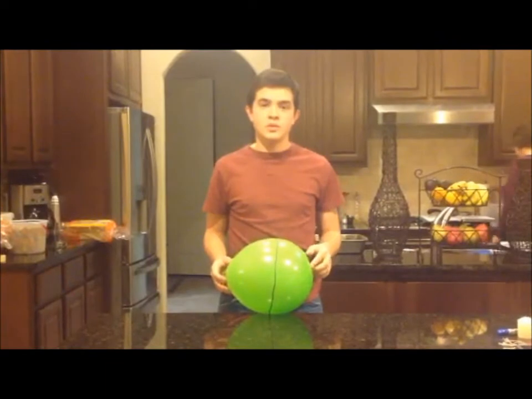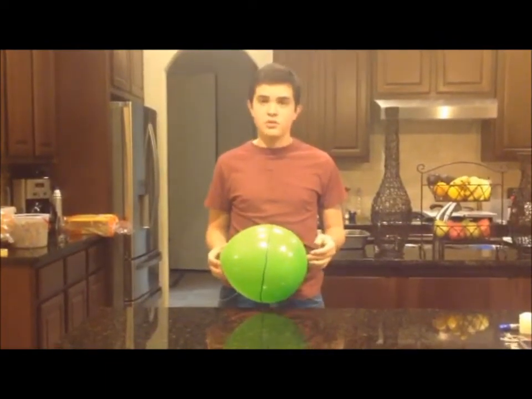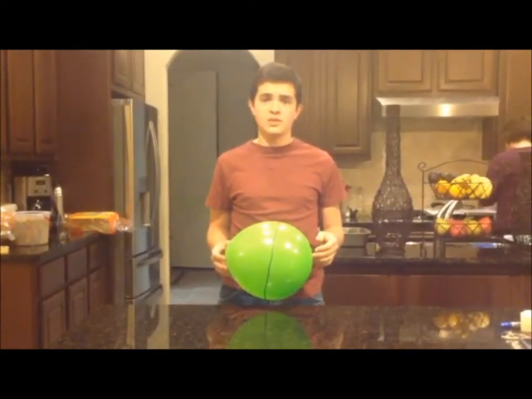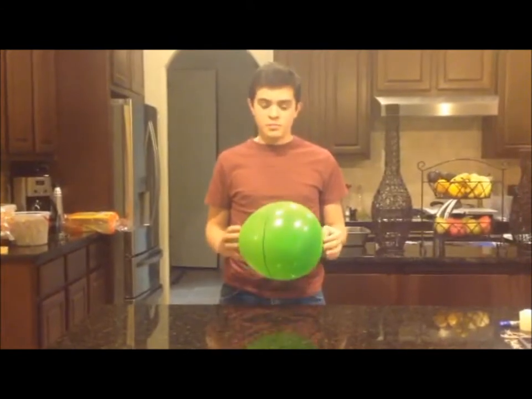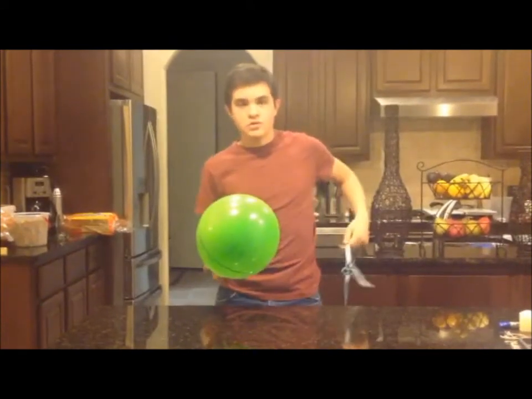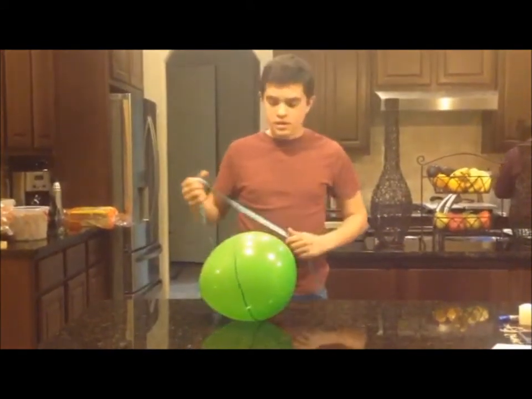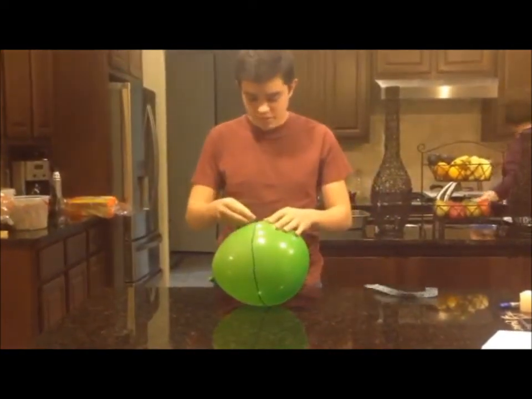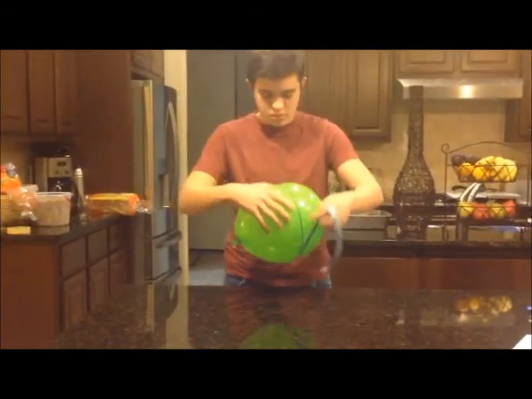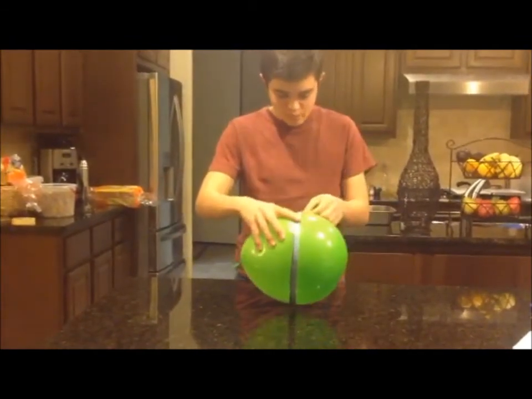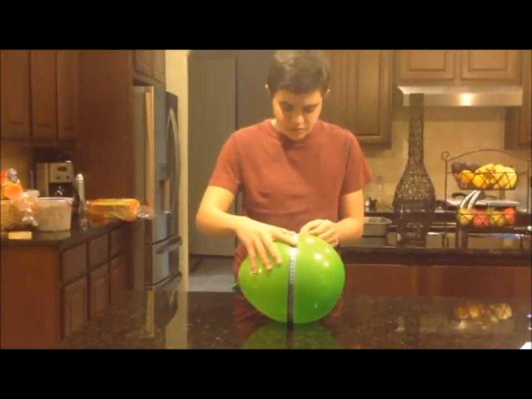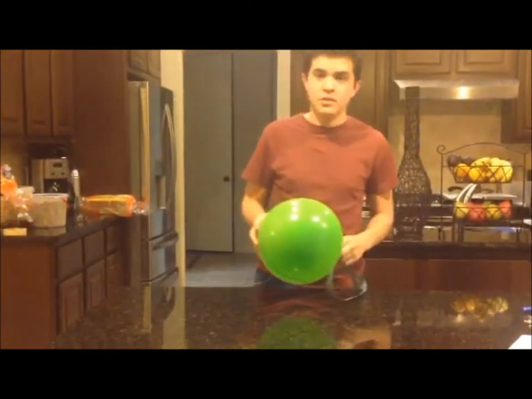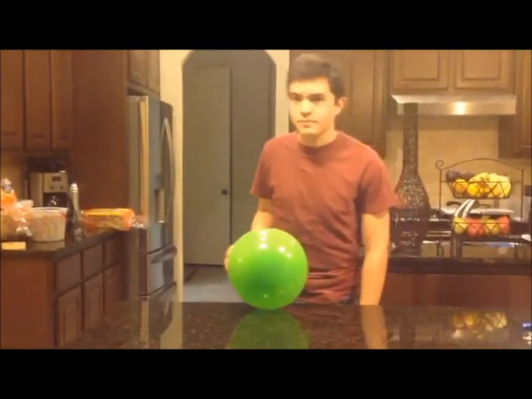In this experiment, I will be demonstrating Charles' law, which is V1 over T1 equals V2 over T2. I will begin by measuring the circumference of the balloon, and I have marked a line, so I'll be sure to measure it in the same place afterwards. The circumference is 75 centimeters, and now we'll go put it in the freezer.